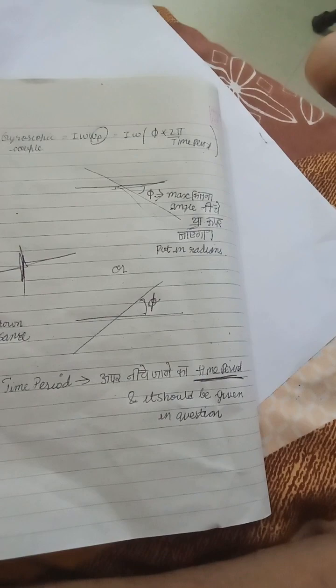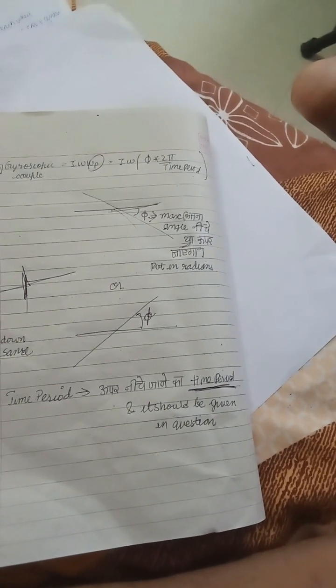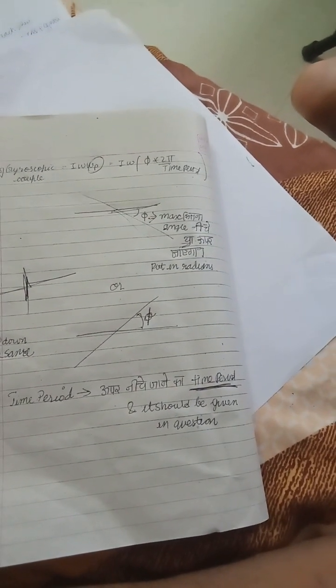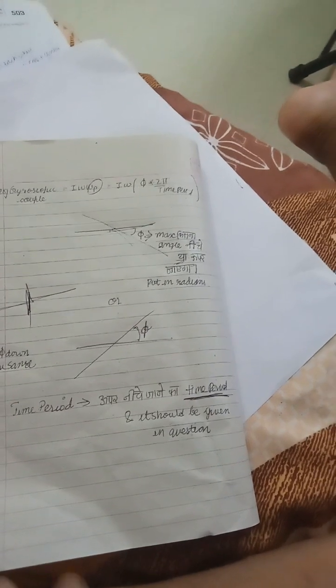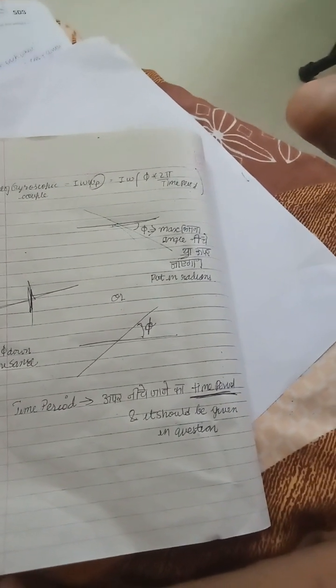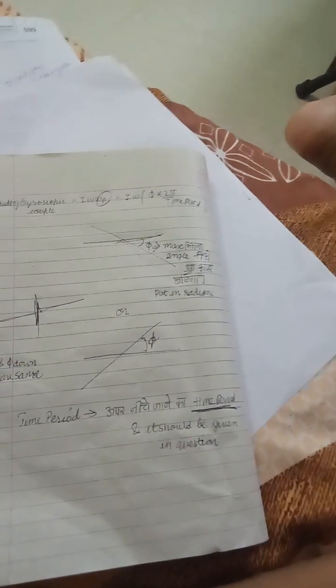Now you found the magnitude of gyroscopic couple. Then how to find the direction of gyroscopic couple? What will be the reaction of the gyroscopic couple? So I'm explaining this thing.